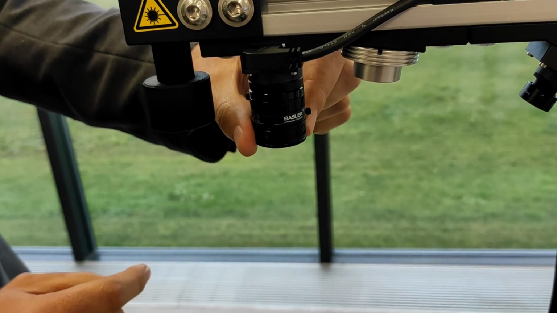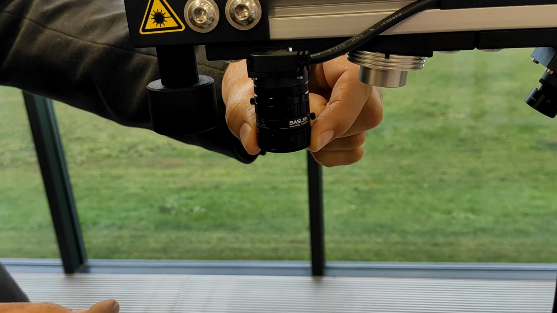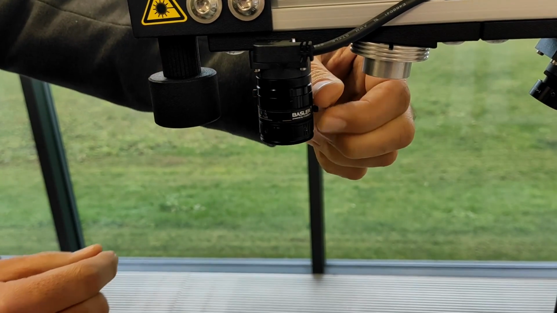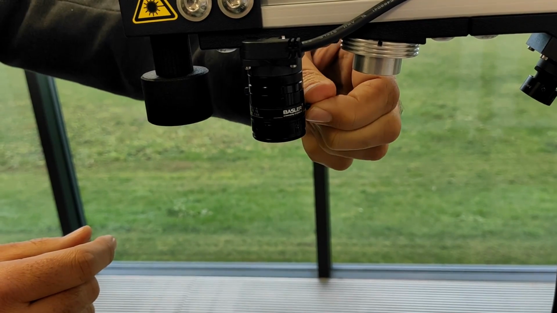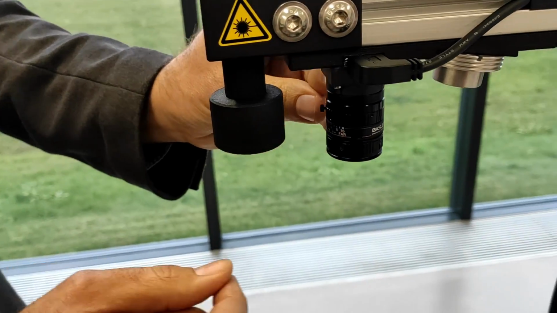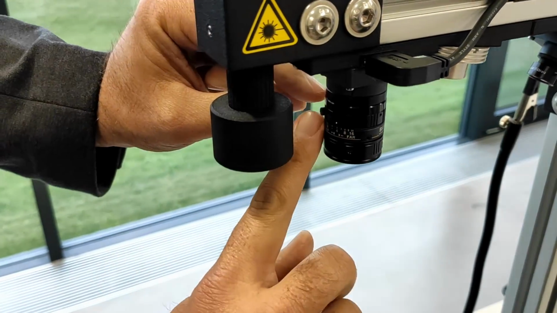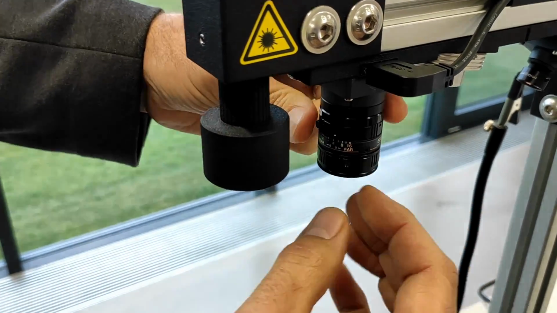And then adjust the focus by rotating the lower ring. Afterwards, tighten the locking bolt again. You can adjust the aperture by loosening the upper locking bolt and then rotating the upper ring.